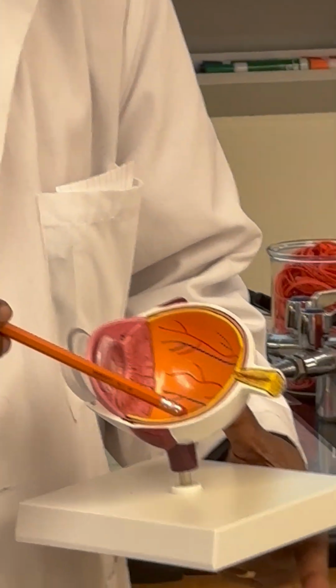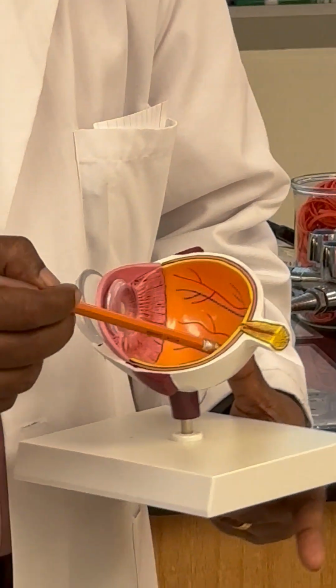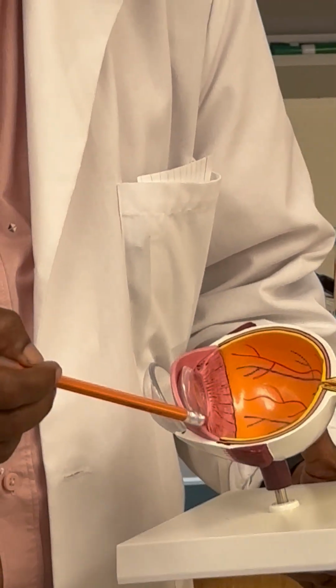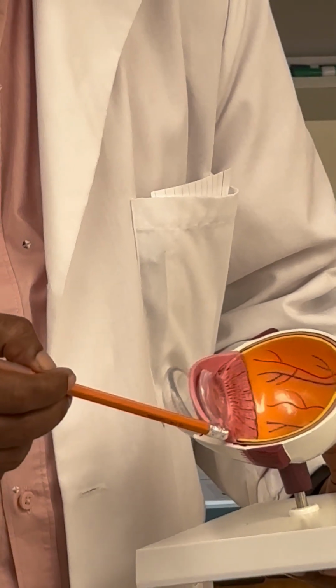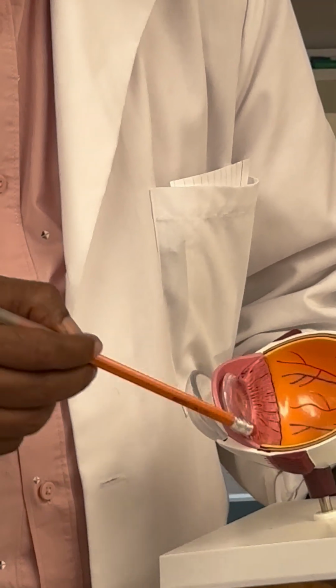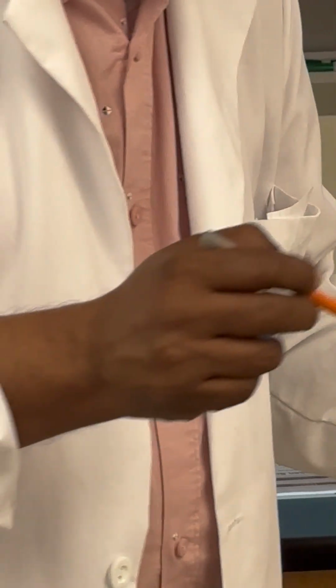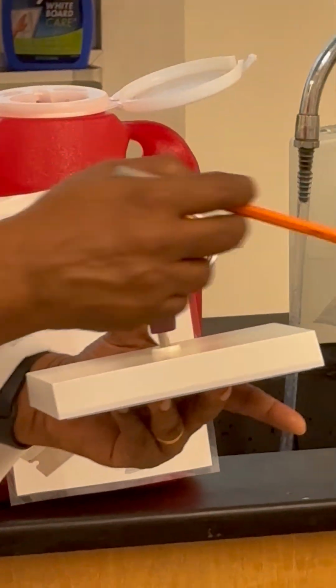And also here you can see as we move forward, the middle layer, which is the pink layer, becomes the lens bulb.